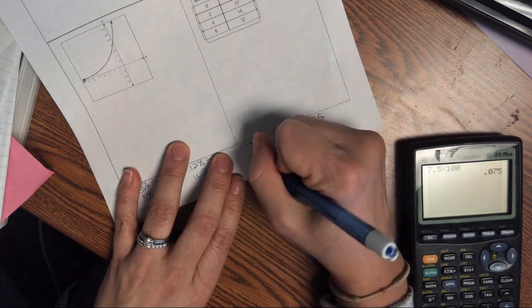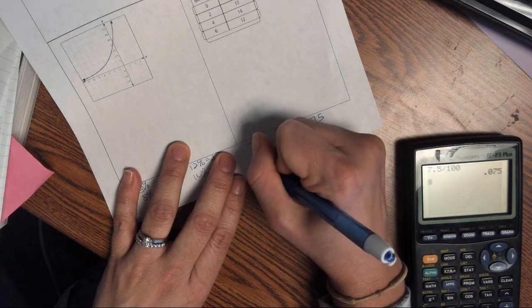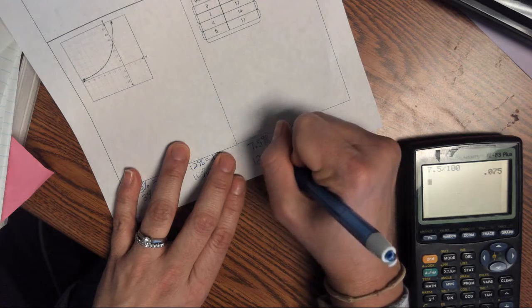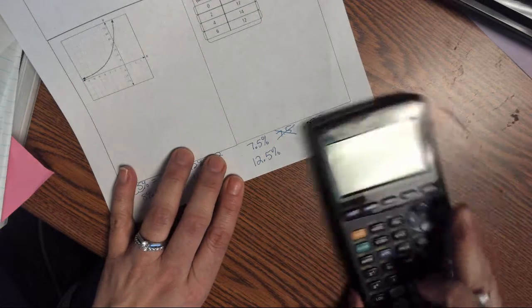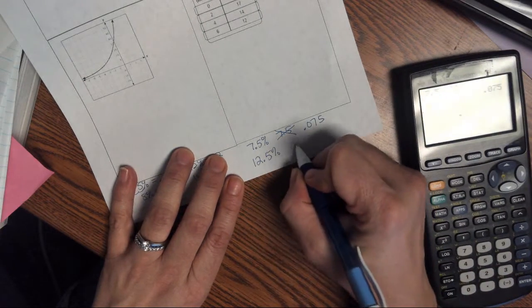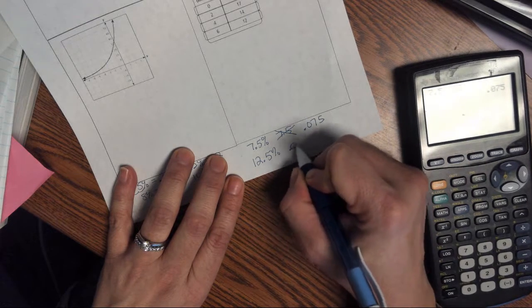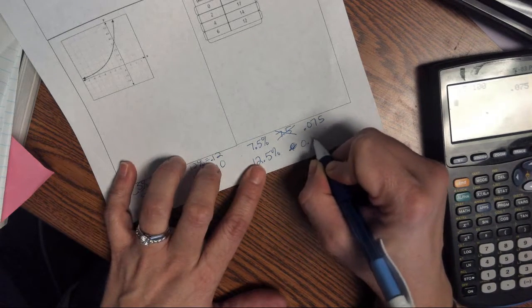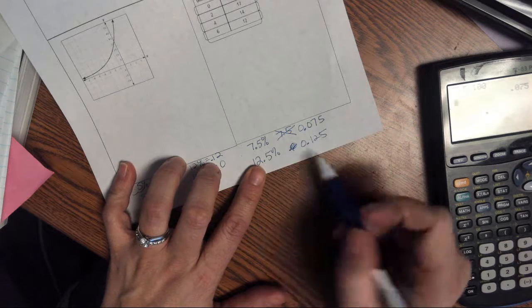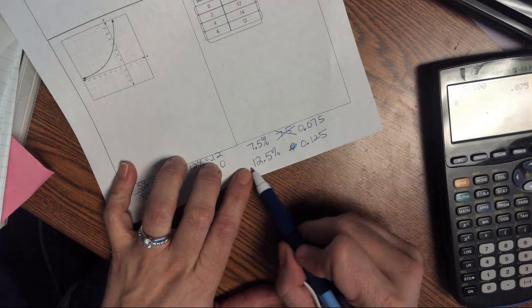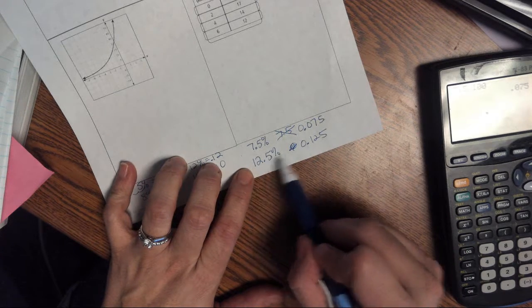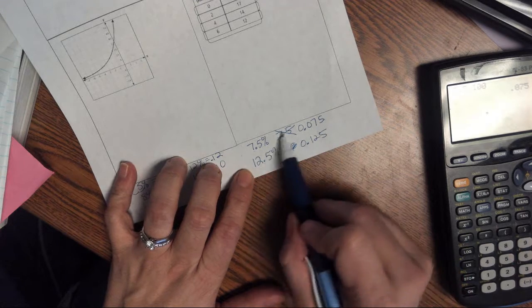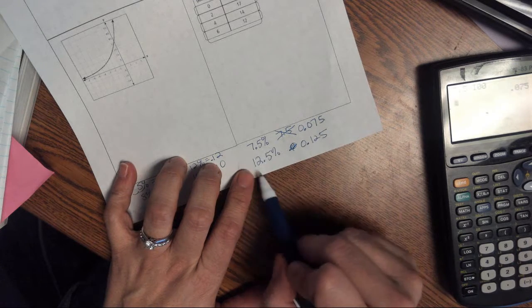If it was, say, 12.5%, you would write that as 0.125. Zero in there too. You just move the decimal 2 times to the left or divide 12.5 by 100. So I just want to make sure you remember how to change your percents to decimals.